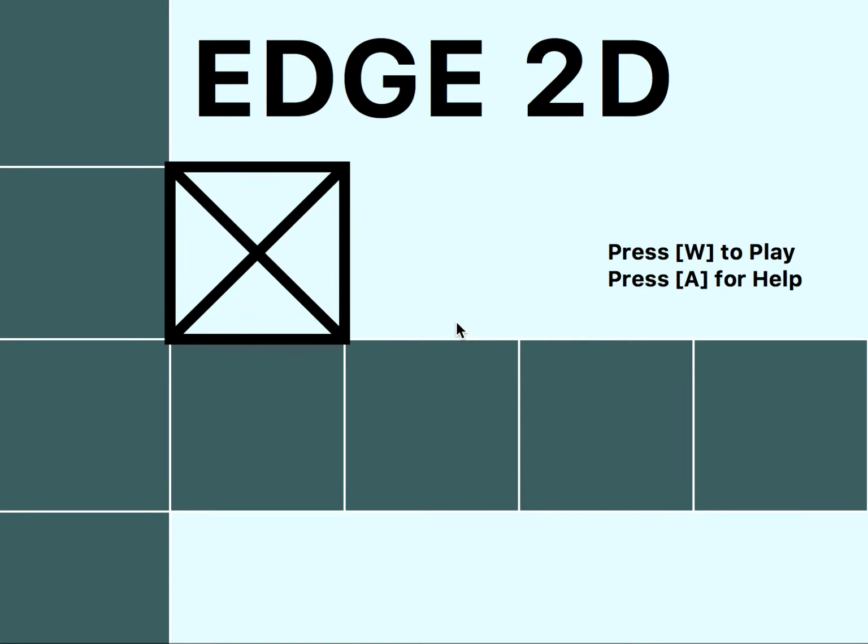Hello, my name is Edward Shin, and this is my turn project, Edge 2D. Edge 2D is a game based on an original iPhone game called Edge, where in a 3D world you can control a cube and move it to the goal while avoiding and interacting with different obstacles along the way. So let's play.